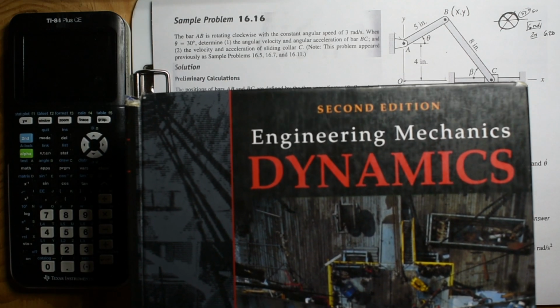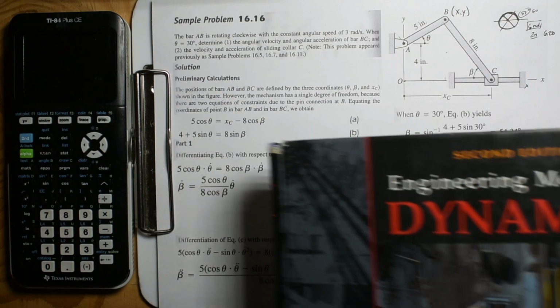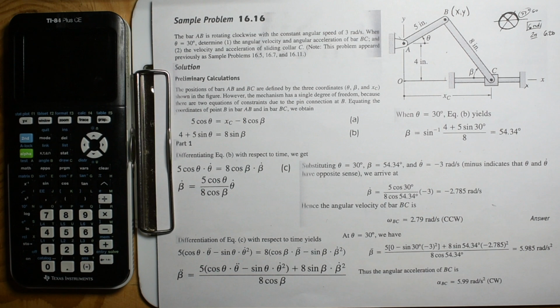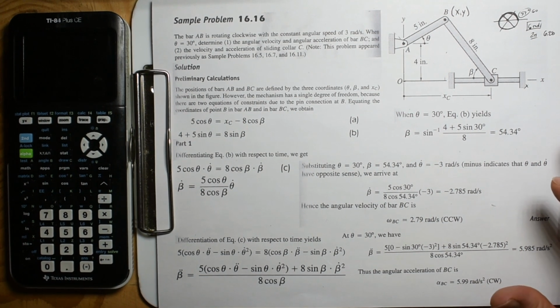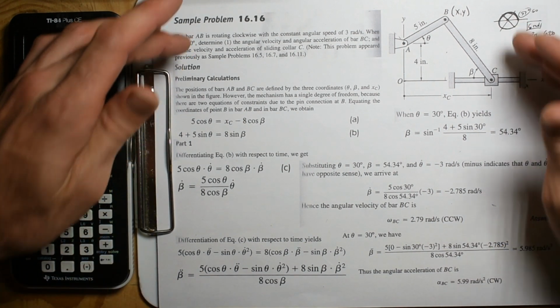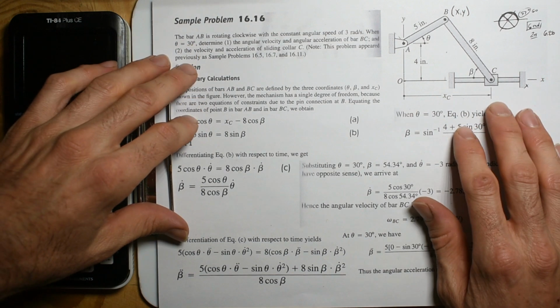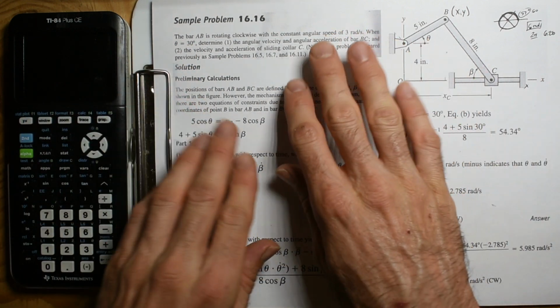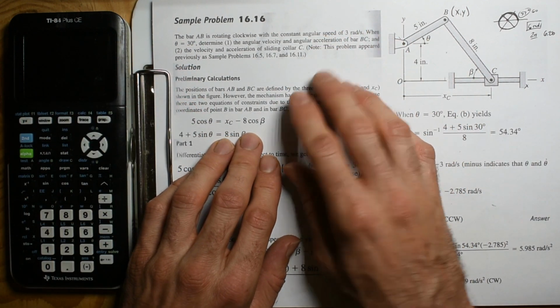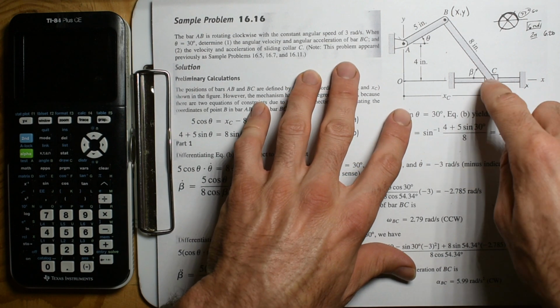Alright, so we have dynamics, and I'm kind of striking out because what I'm trying to do is do this like a textbook example and just work my way through it. We don't even have to read the problem, though I guess we have to read the question they're wanting.